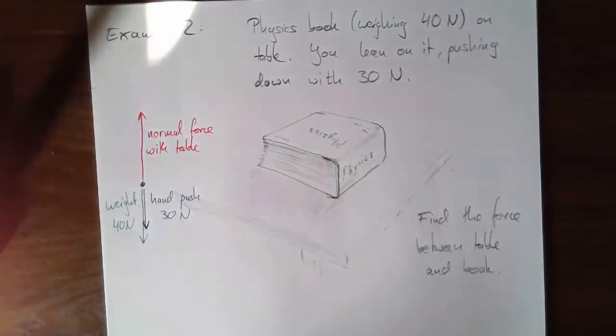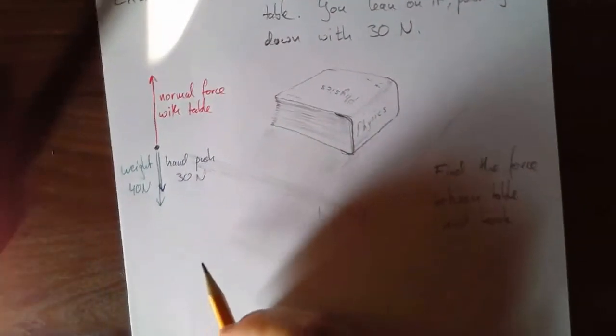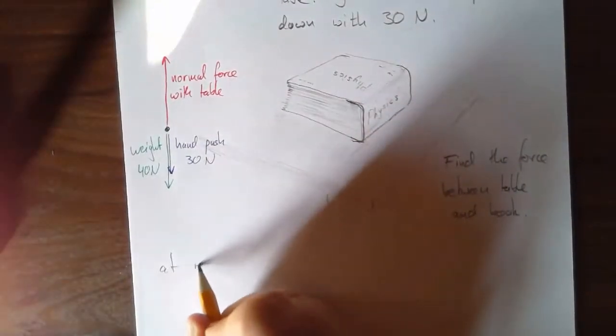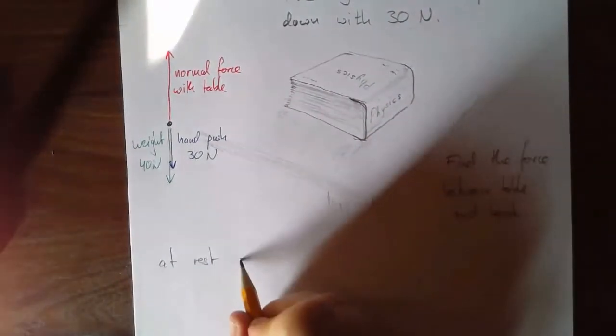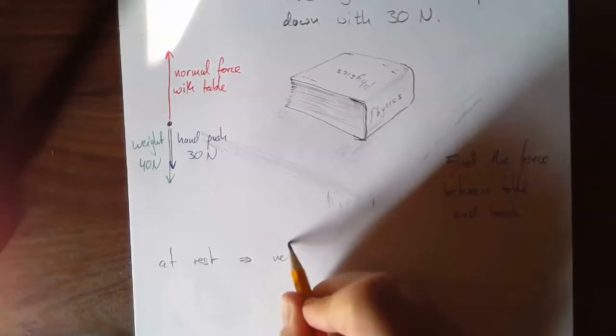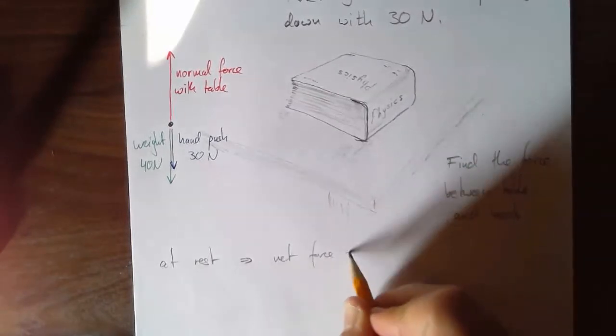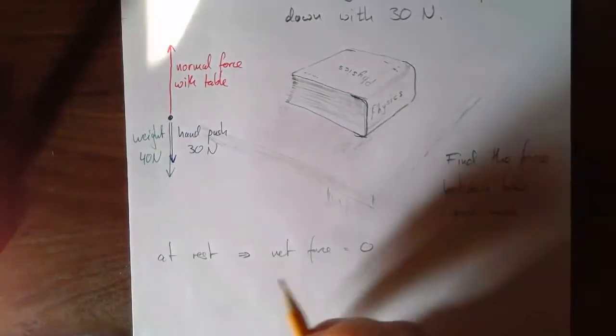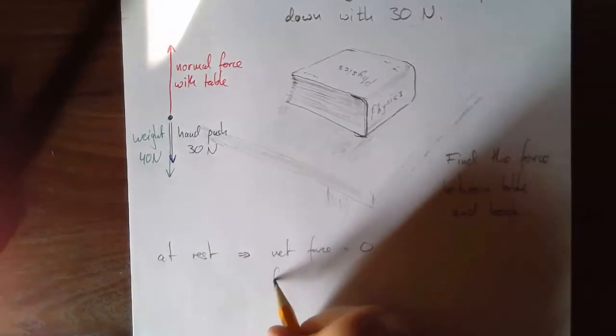Okay. So, well, we can do the math, right? The object is at rest. So that implies that the net force is 0. Or I could just say the forces all cancel out.